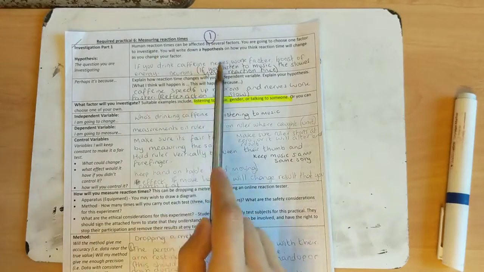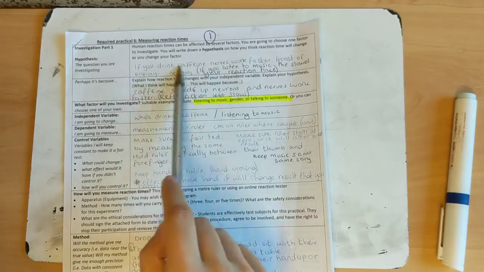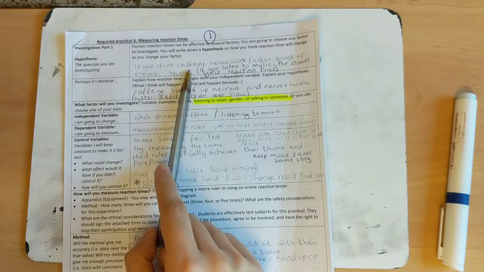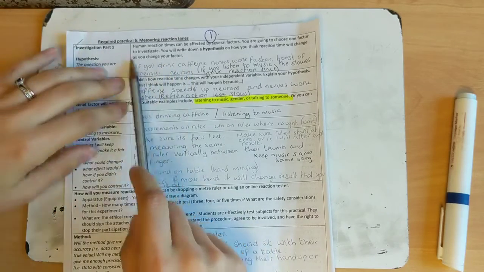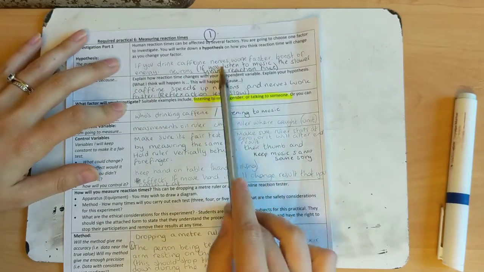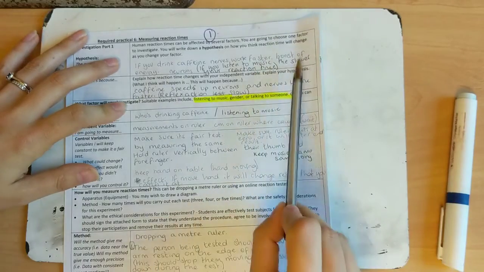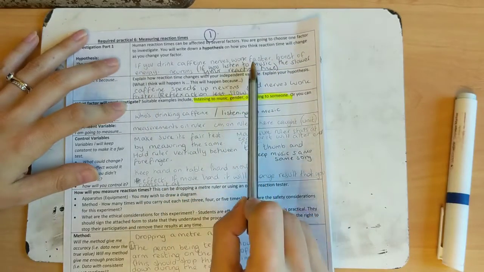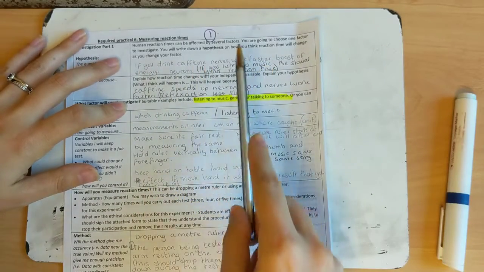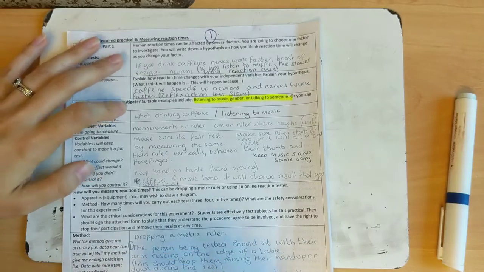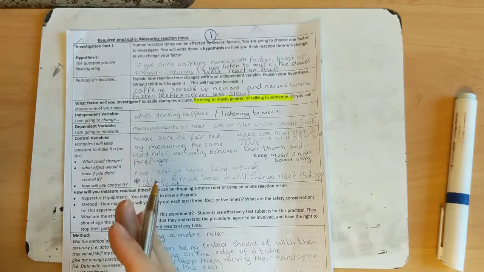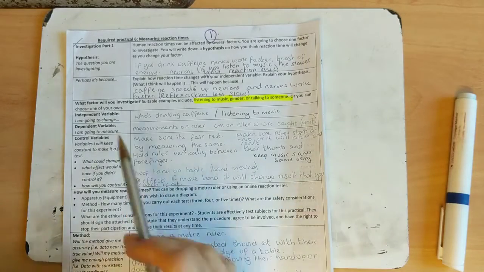Yeah. You need to put this into kind of like a statement, which you have. It's like a prediction, but you don't say I think, you put it as a statement. So human reaction times will be affected by listening to music because the music will distract you, and so you're not focused on that one thing, something like that.